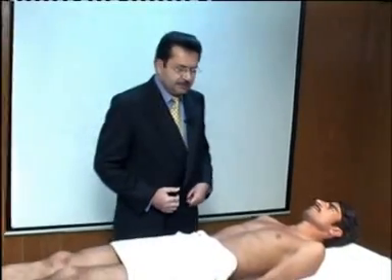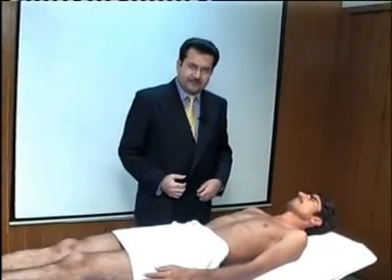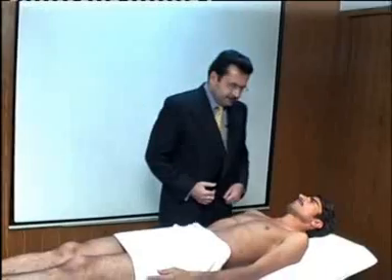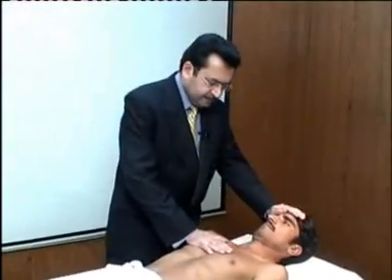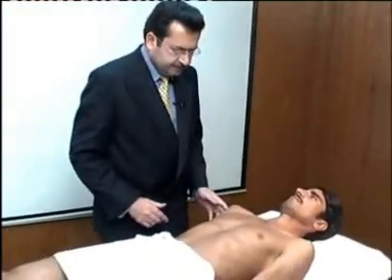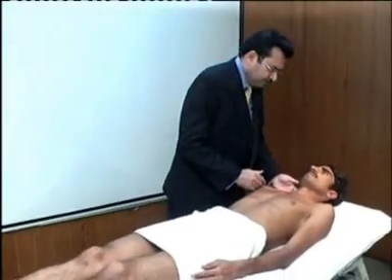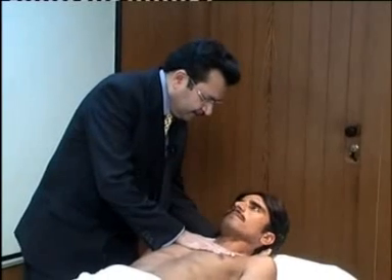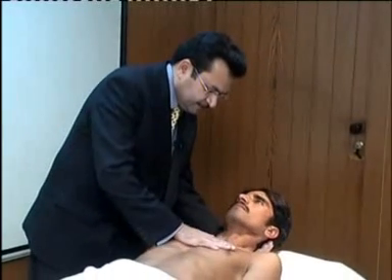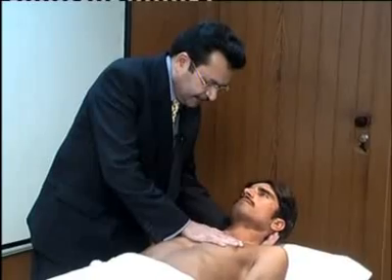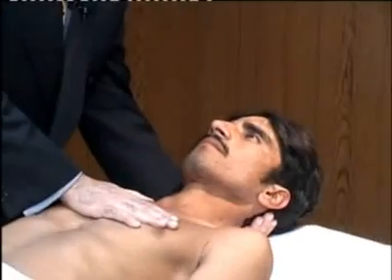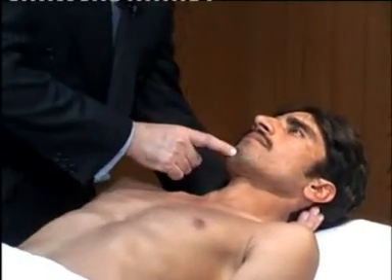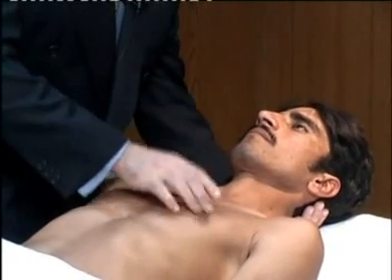Now we come to the signs of meningeal irritation, which are demonstrated to rule out any evidence of meningitis or meningoencephalitis. In this case, the patient is lying supine in the bed. We put the right hand on the front of the chest and the left hand at the back, and lift the patient's head up. If there is stiffness, we will be unable to touch the chin to the chest.